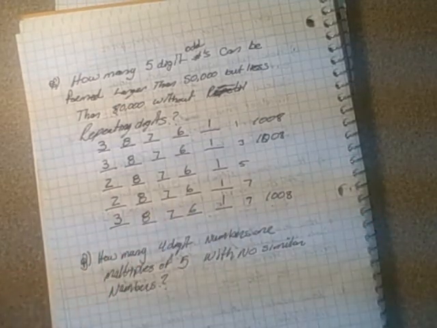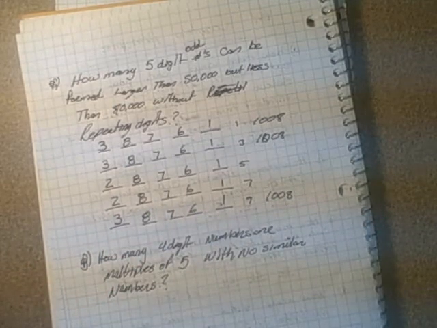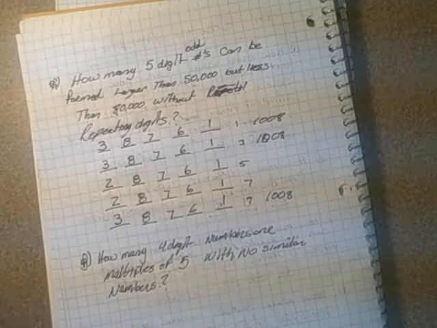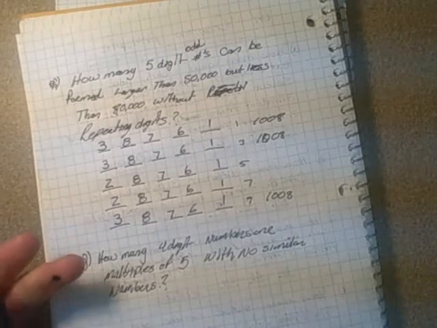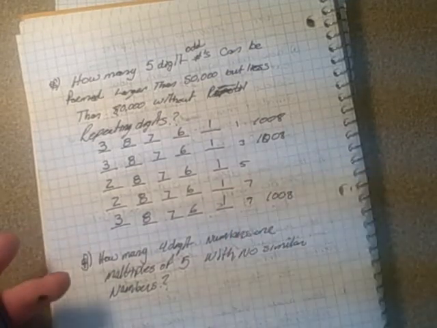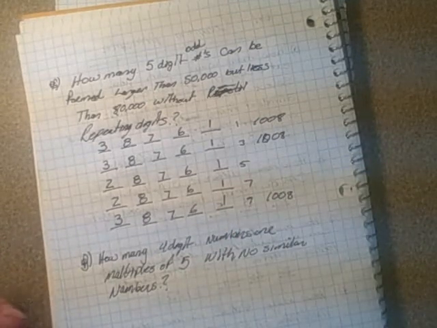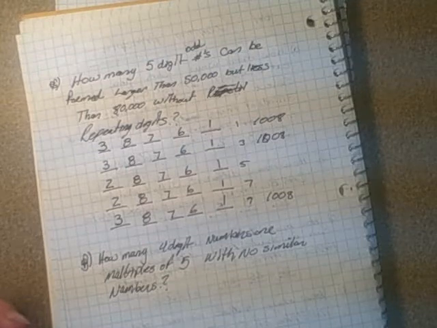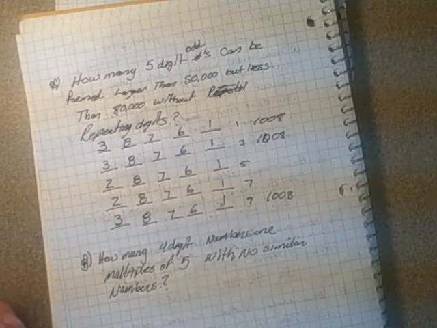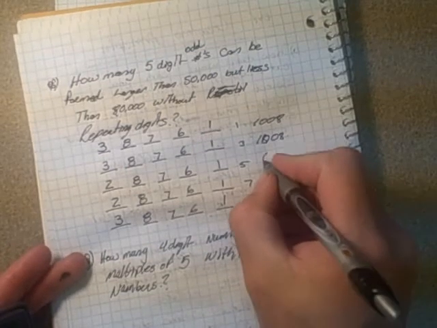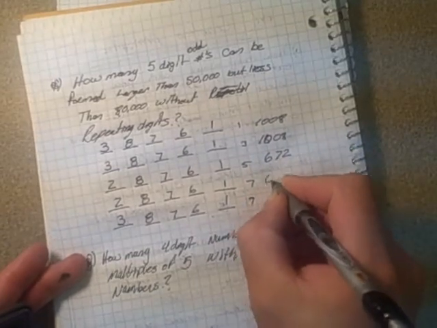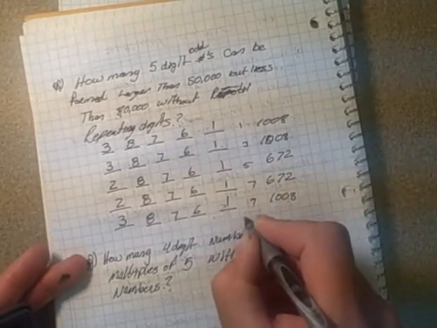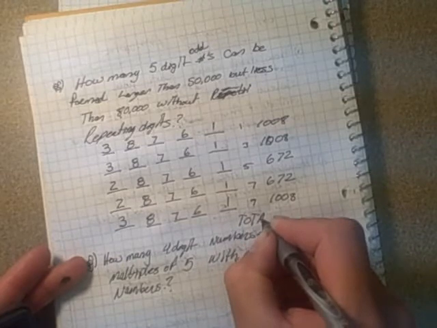Okay, so we have to do those 2 middle ones. 2 times 8 times 7 times 6. And that gives us 672 twice. So then we just add these up to get our total value here.